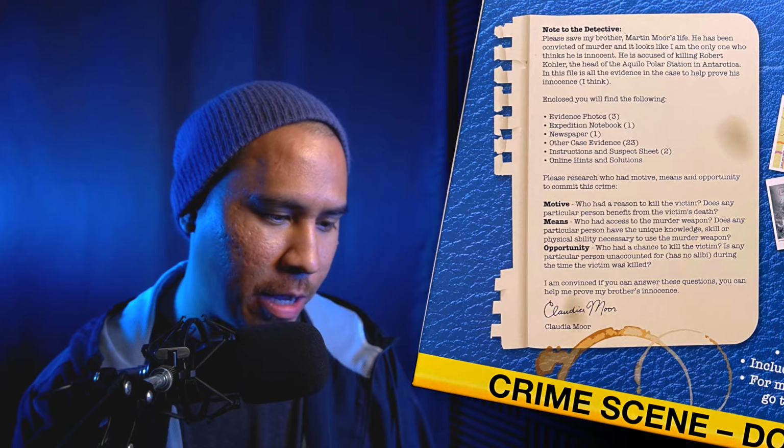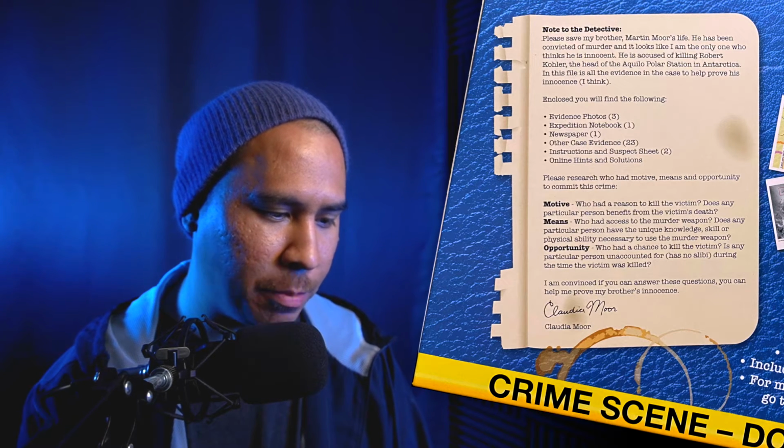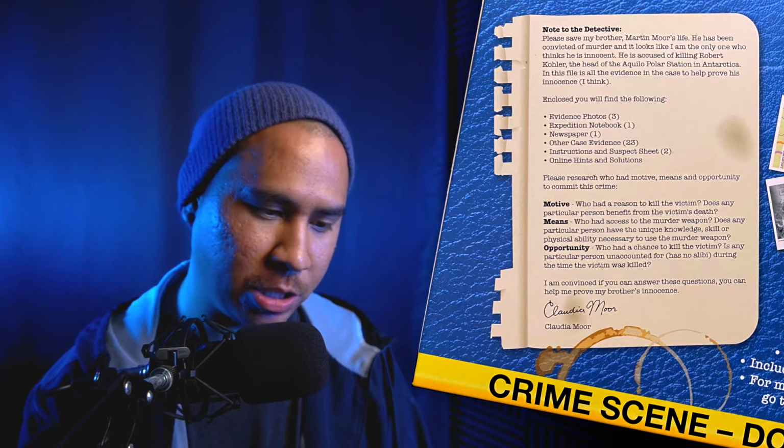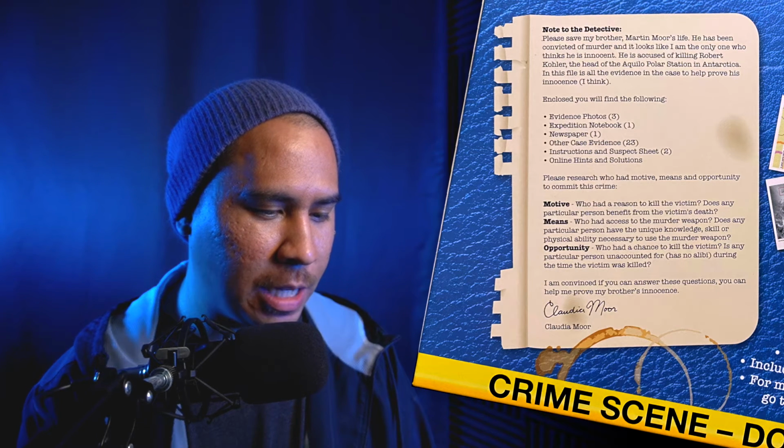So we have motive, who had reason to kill the victim. Does any particular person benefit from the victim's death? Means, who had access to the murder weapon? Does any particular person have the unique knowledge, skill, or physical ability necessary to use the murder weapon? So there's a weapon involved. Maybe, maybe not. Opportunity, who had a chance to kill the victim?